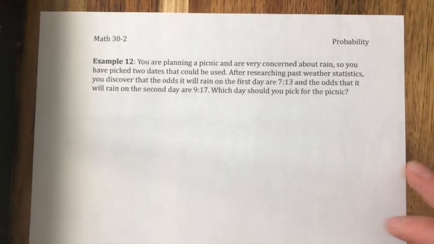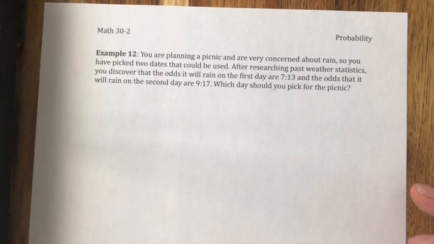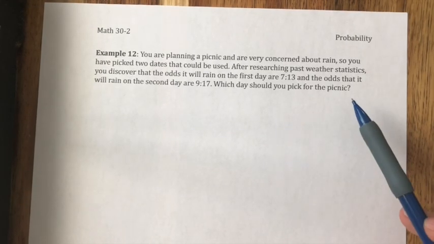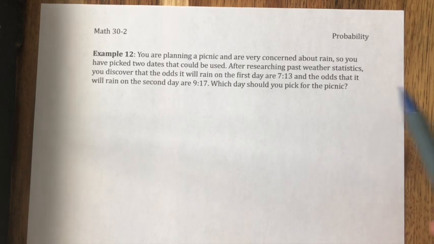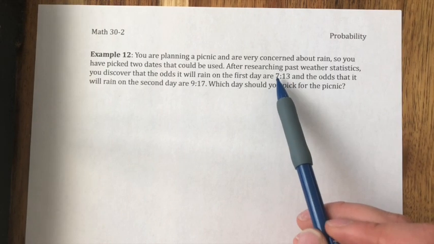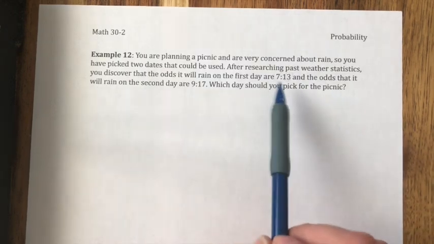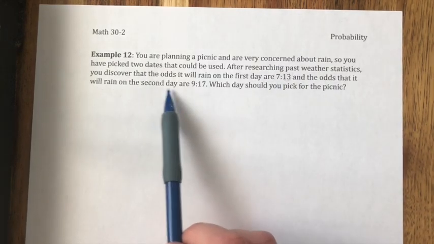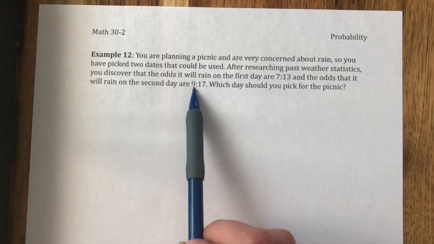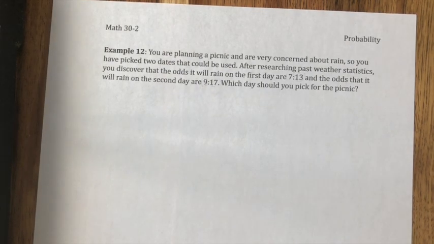Okay, this is the last one. So if we're planning a picnic and are very concerned about rain, you've picked 2 dates that could be used. After researching past weather statistics, you discovered that the odds that it will rain on the first day are 7 to 13. So that's 7 rain, 13 non-rain. And then the odds that it will rain on the second day are 9 rain to 17 not rain.